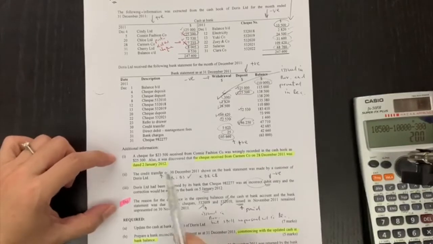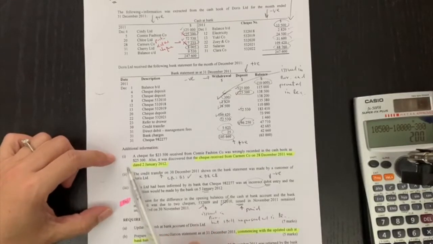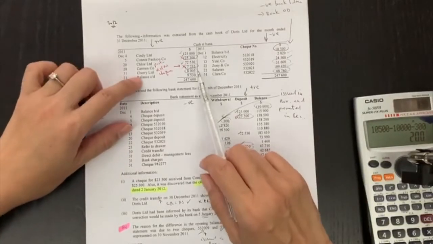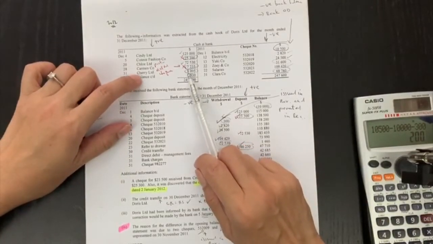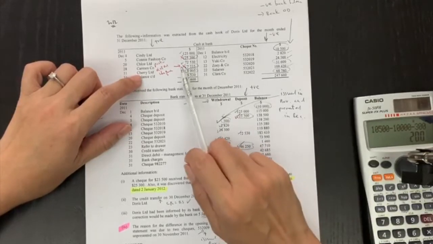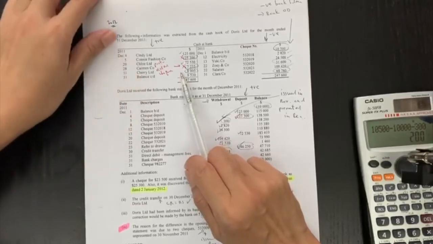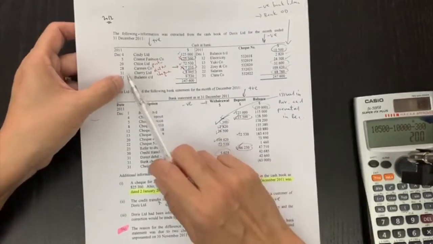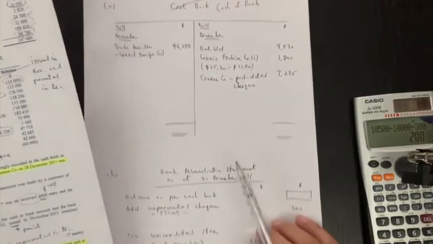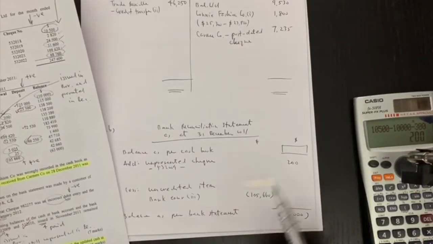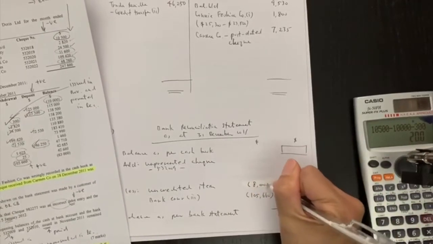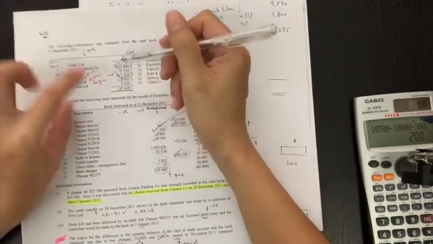Okay, so far we have gone through all the additional information and adjustments, and then we go back to the usual thing. Look at this circle. This circle means done in the cash book but not yet done in the bank statement, and this is the debit side, meaning we have a check received, and look at the date, very late. So what do you think about this one? This one is easy. What is it? It is an uncredited item. So here I have my uncredited item, which is 8,005. All right, so this one is done.